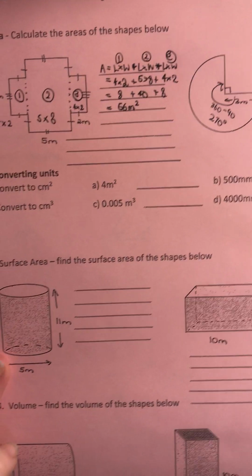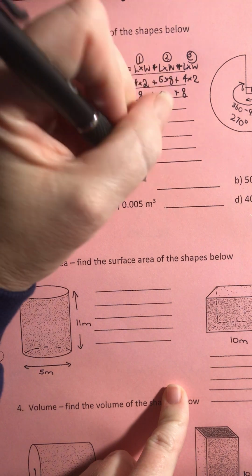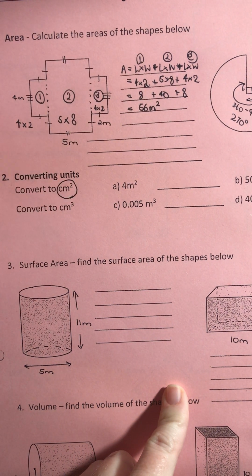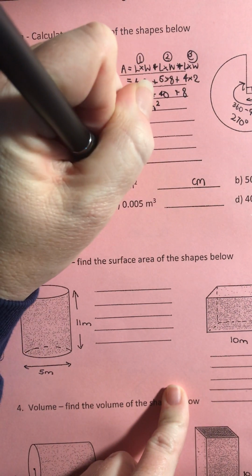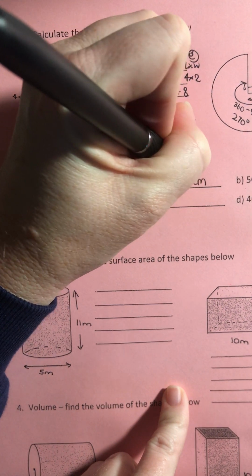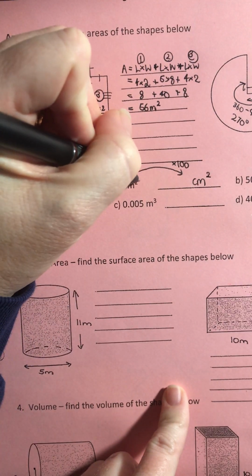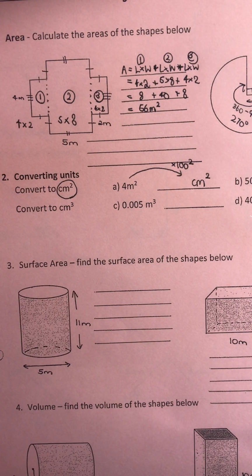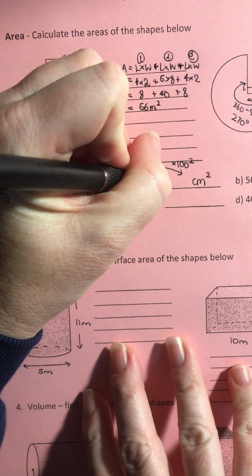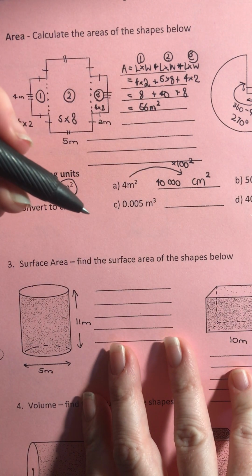The next set of questions are converting units. Now I've got 4 meters squared. If I'm wanting to change to centimeters squared, if I was just going to centimeters from meters, I would multiply by 100. But because I'm going from meters squared to centimeters squared, I need to multiply by 100 squared. And I can type that straight into my calculator, and I get 40,000 centimeters squared.